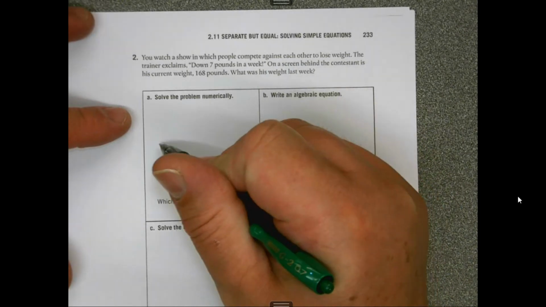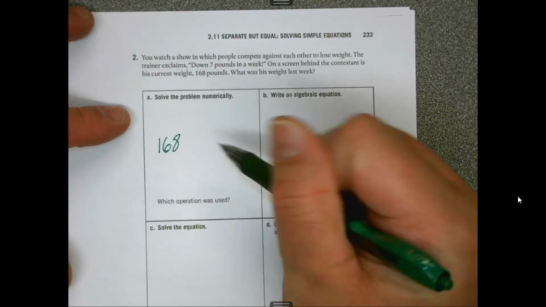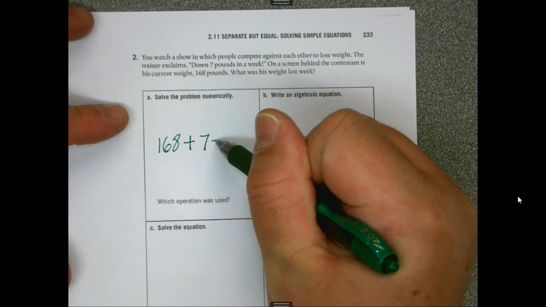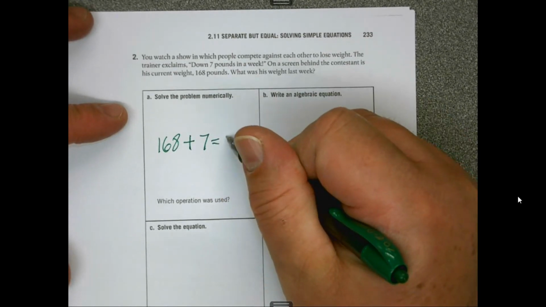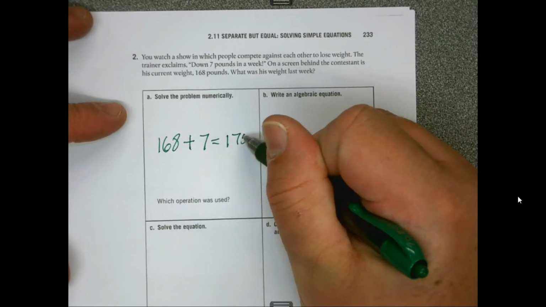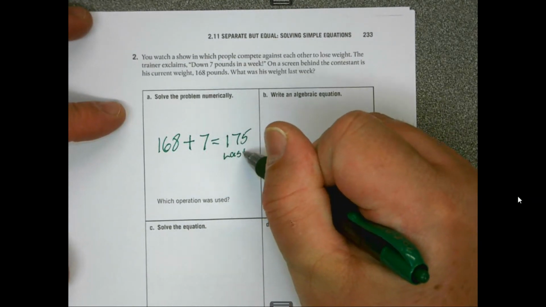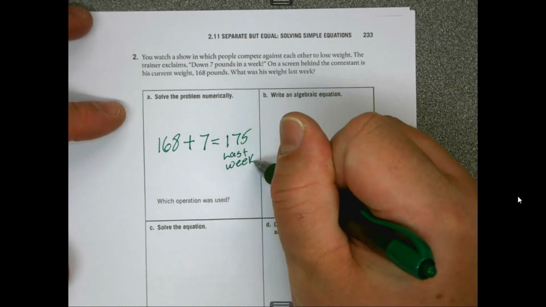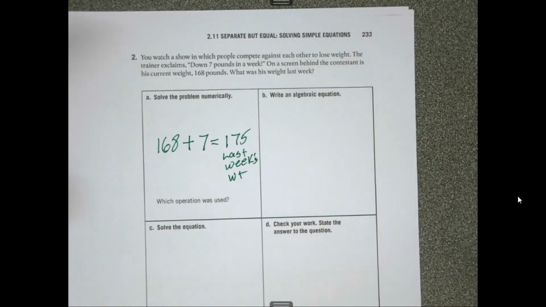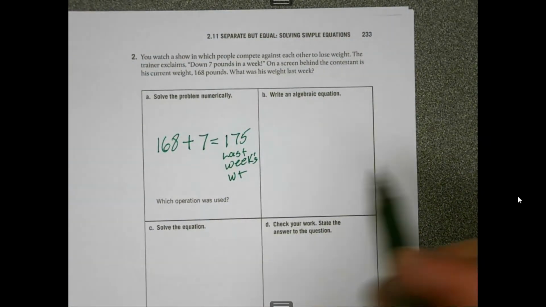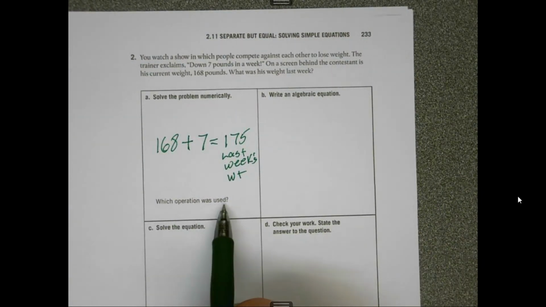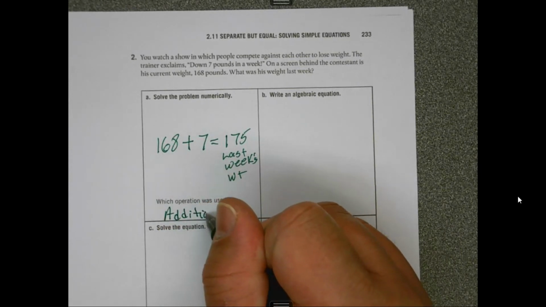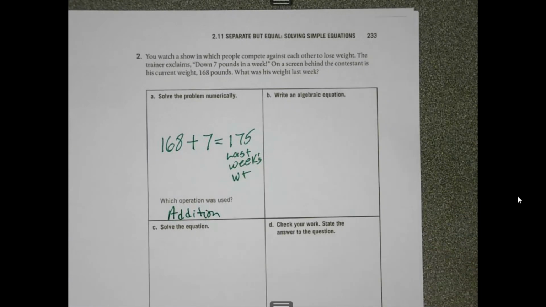You would just add the 7 pounds. This would be last week's weight because he lost the 7 pounds. Okay. It says which operation was used here. We added, addition. If we were to solve the equation, we would use subtraction. Okay. Write an algebraic equation.